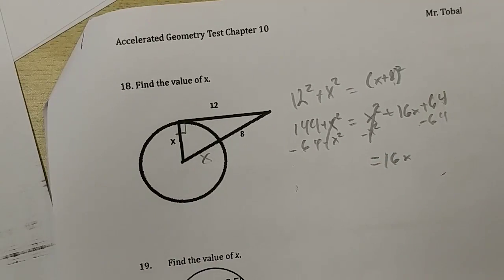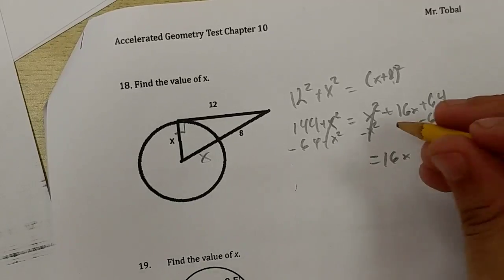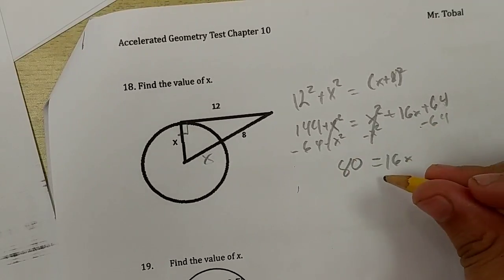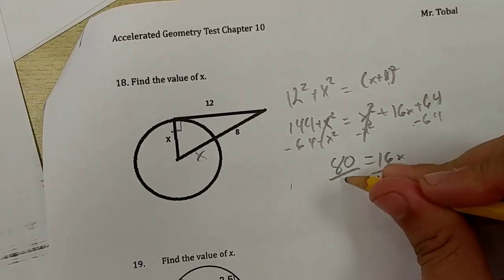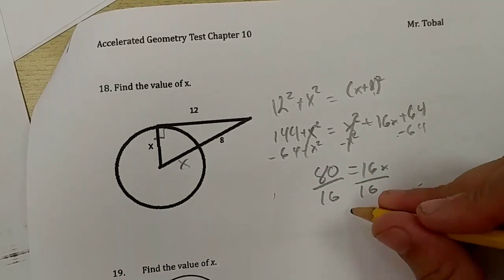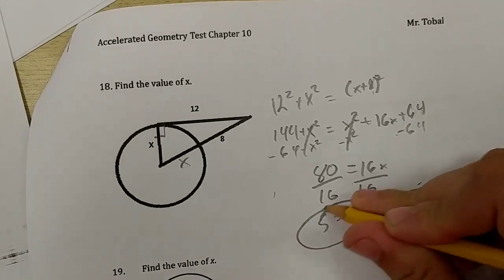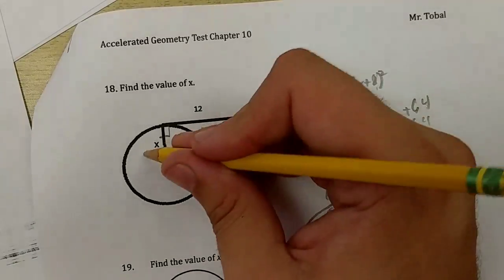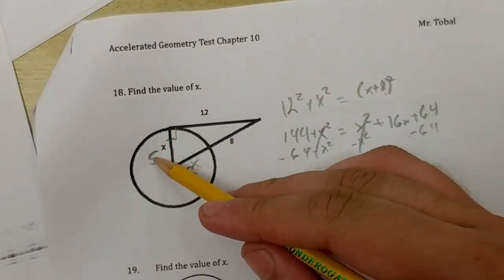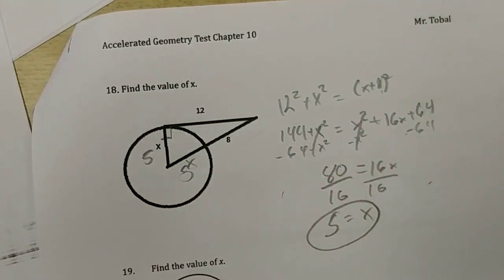Oh my God. I'm definitely tired because I could do this faster, but doing this in a row is rough. So I sympathize with you guys who are studying. So divided by 16, x equals 5. So this is 5 and this is 5. And it makes sense. 5, 12, this whole thing is 13. So that makes sense.